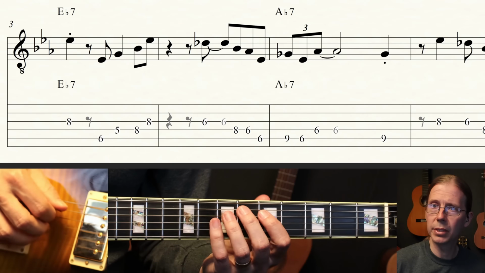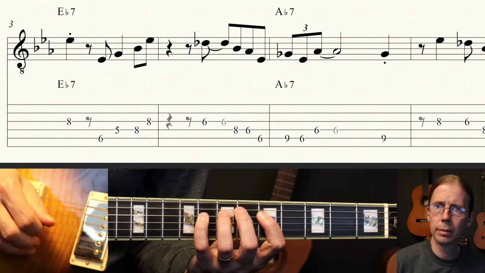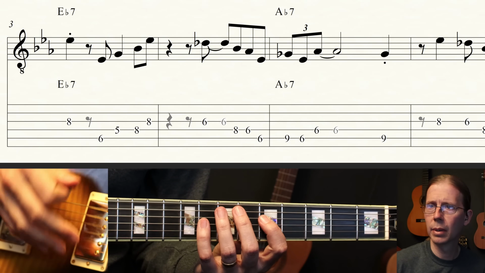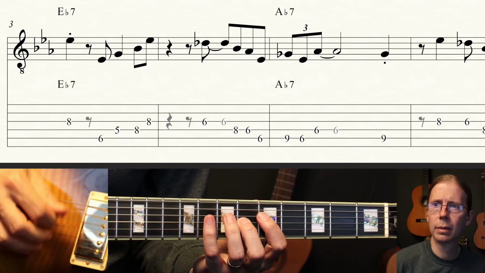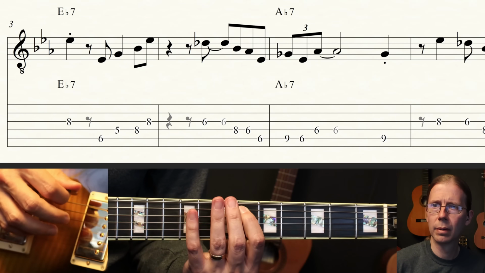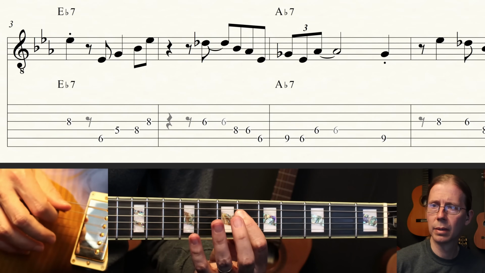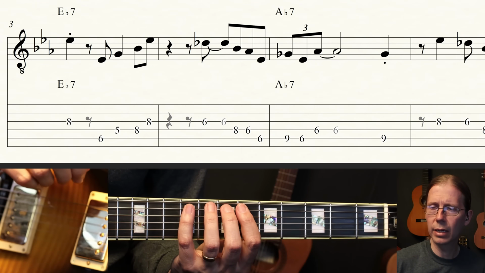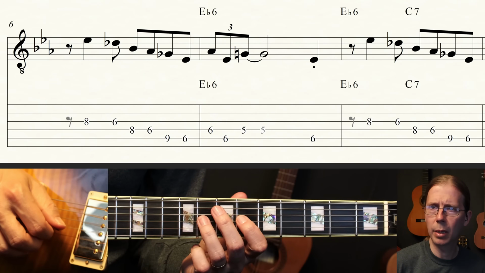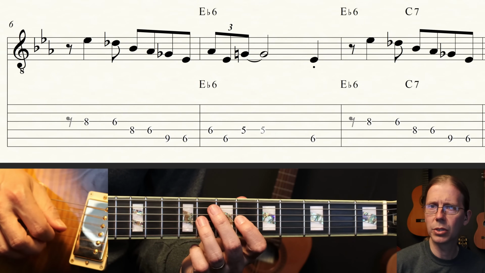Okay, then I'm back to position 5 here, measure 3. Okay, and then measure 4. Measure 5. Returning to that fret 9 on string 5. Then I'm picking up here on string 3 fret 8, is measure 6.